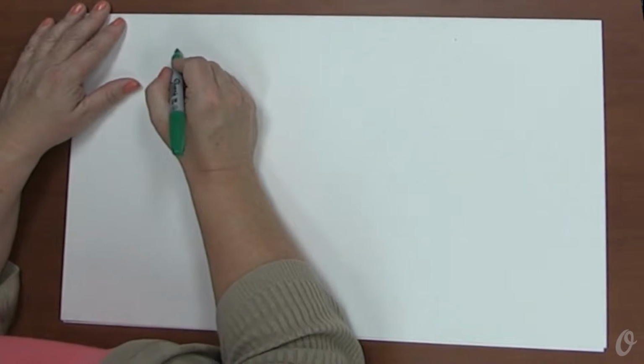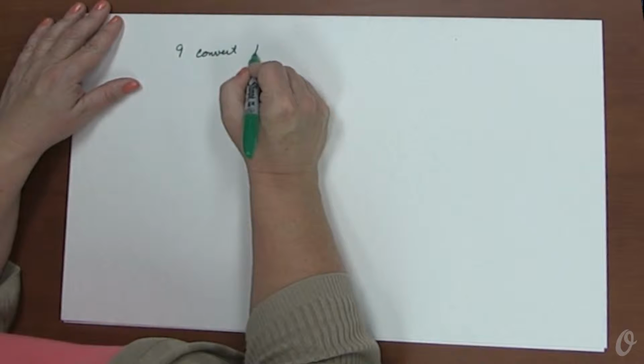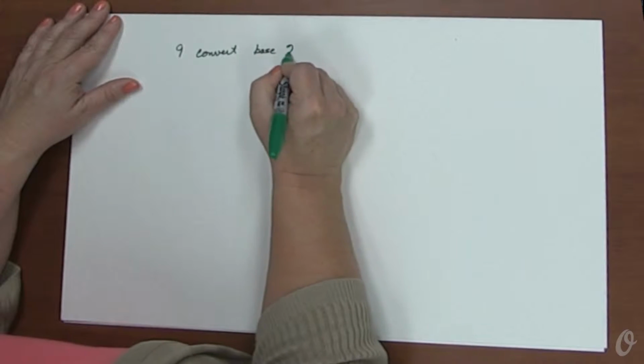Hi, this is Dr. Reeves, and I'm going to be working on converting a Hindu Arabic number to a base number. Now recall when we do base numbers to Hindu Arabic that we multiply and add them. The difference here, converting a Hindu Arabic to a base, is now I'm going to divide. So I'm going to start with the number 9, and I'm going to convert to a base 2.